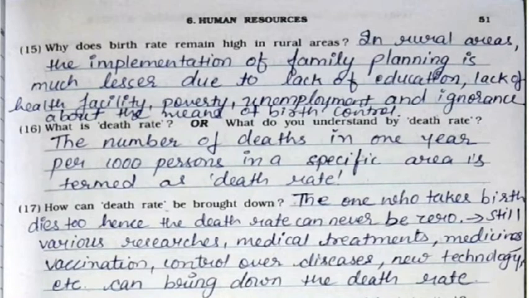16th, what is death rate, or what do you understand by death rate? The number of deaths in 1 year per thousand persons in a specific area is termed as death rate.